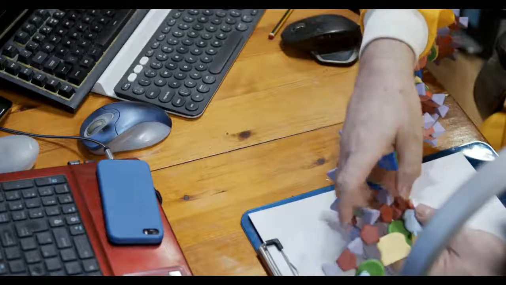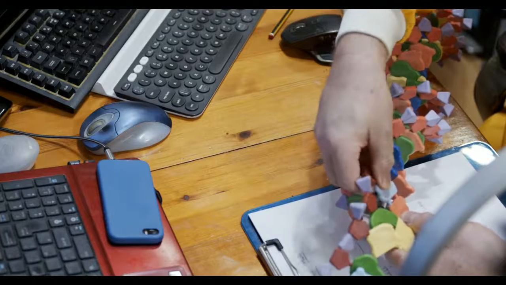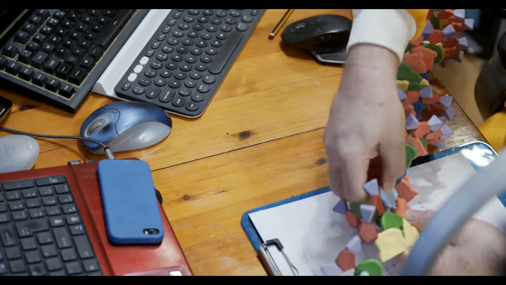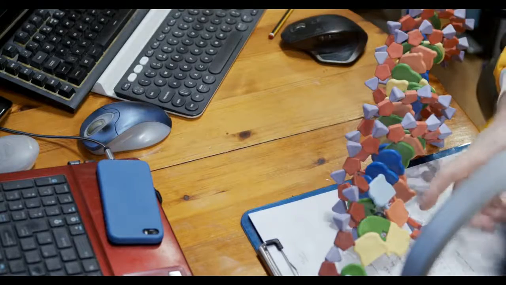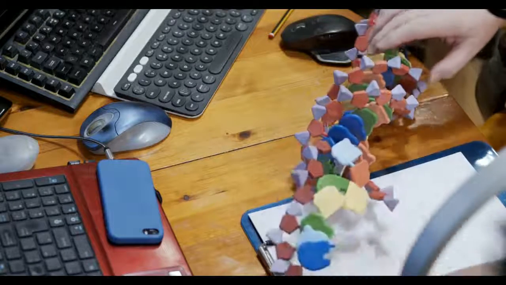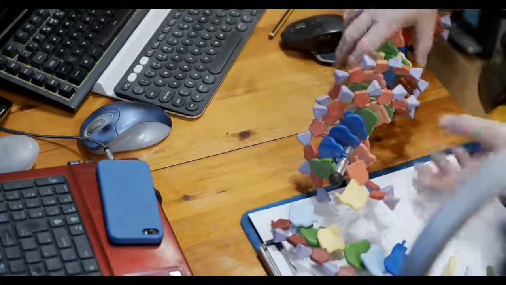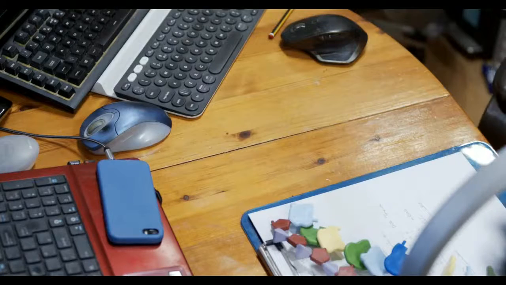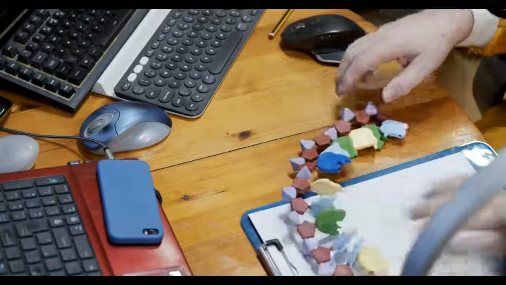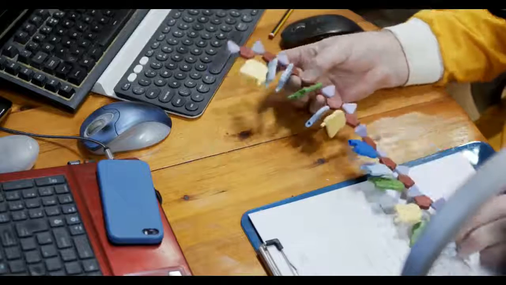Let me just put this one in there, and you can see that it starts to form this mRNA. So I've now made a copy, albeit a reverse copy, of my piece of DNA, and here is my mRNA copy of that.